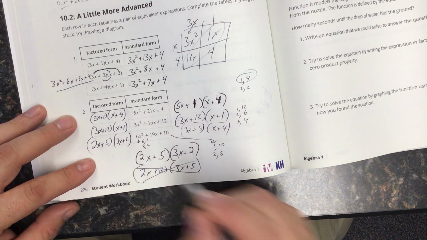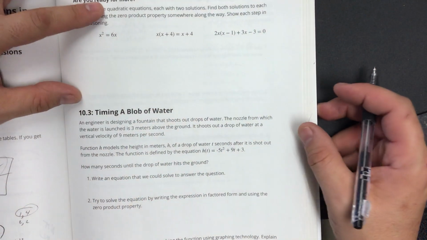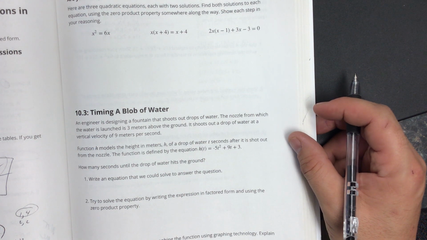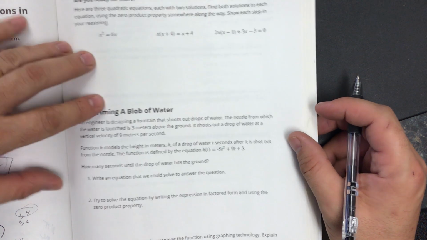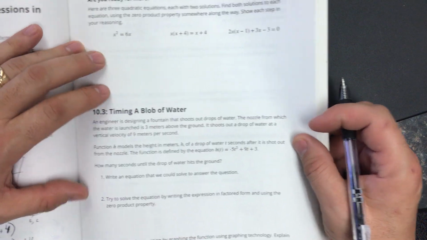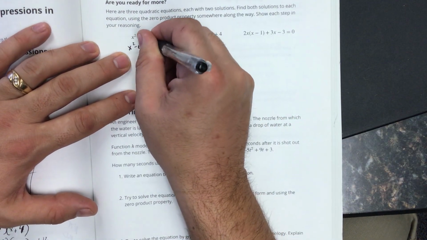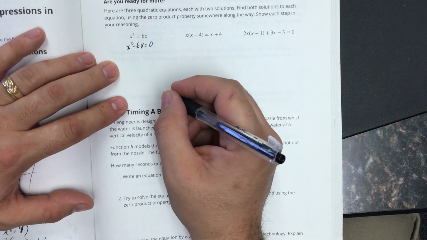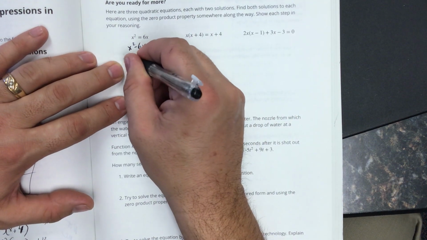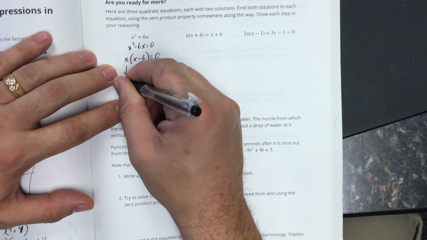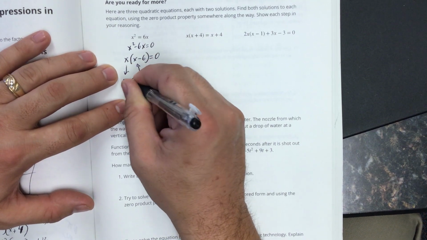Again, the more you do, the easier they become. Okay, are you ready? Here are 3 quadratics, each with 2 solutions. Find both using the zero properties. So when you see these guys, bring everything over to the left. I'm going to factor out an x from both. And I can see my answers are going to be 0 and 6 for that one.